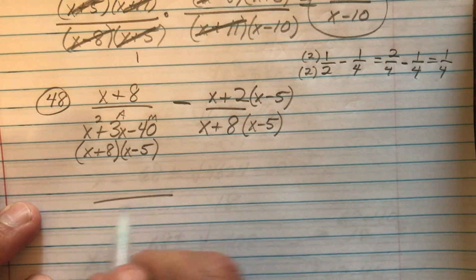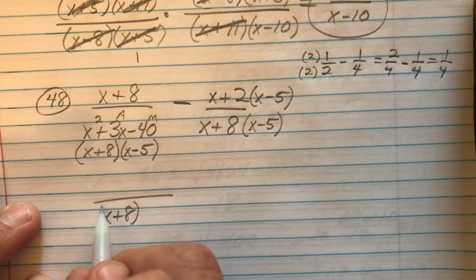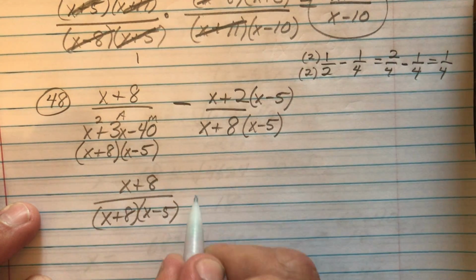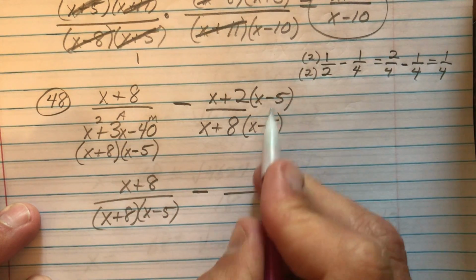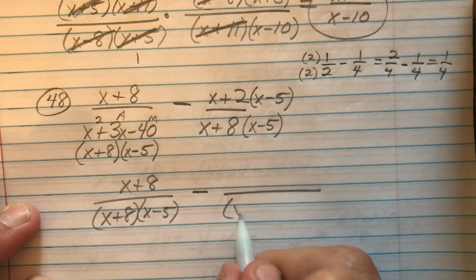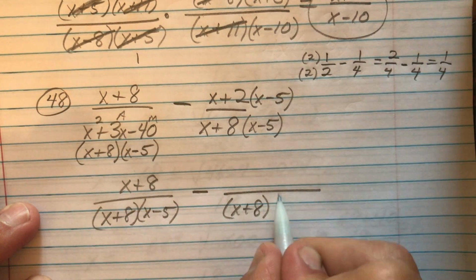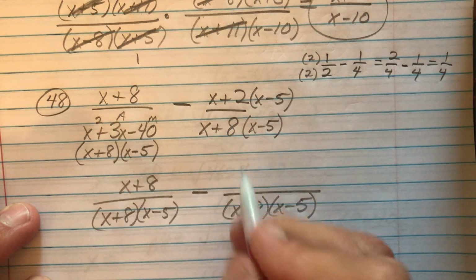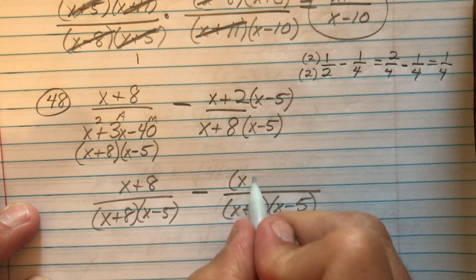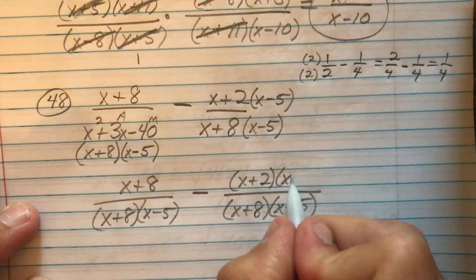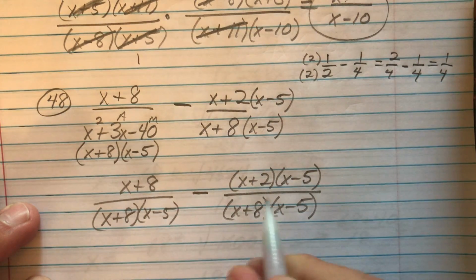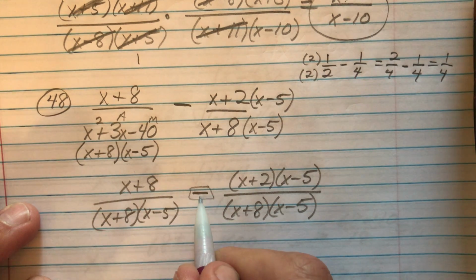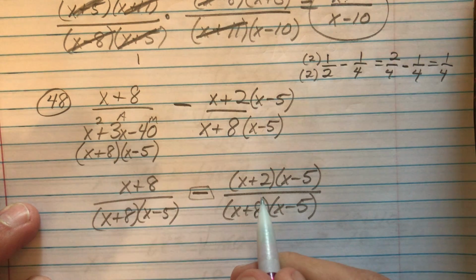So now, this first denominator stays the same. Therefore, the numerator stays the same. Since we multiplied the top and bottom of this one by x minus 5, we have to multiply the top by x minus 5. Now here's where things are difficult. Now that you have a common denominator, subtraction involves you to change this to adding the opposite.